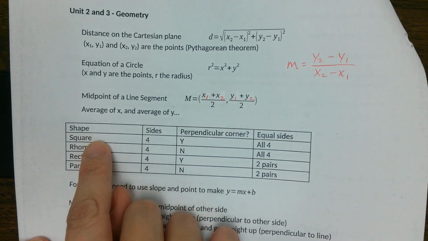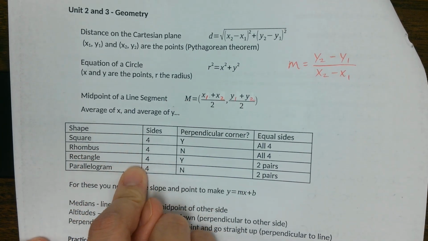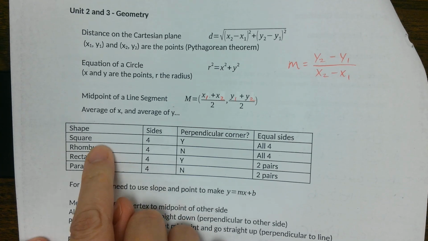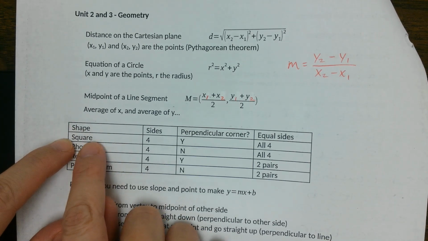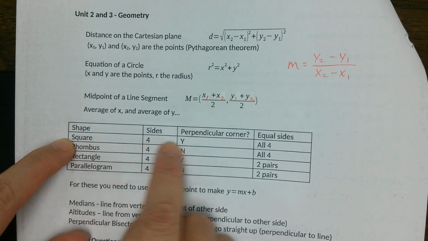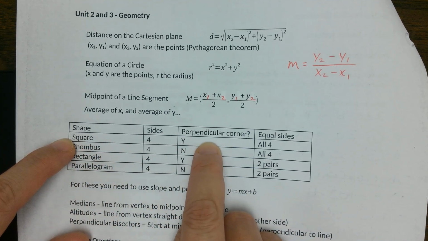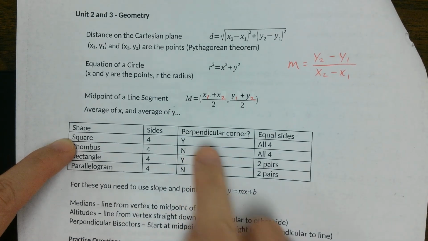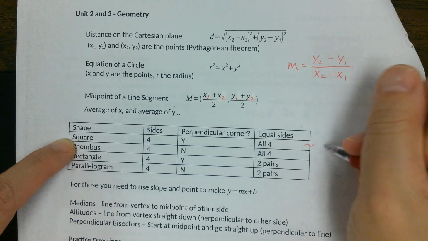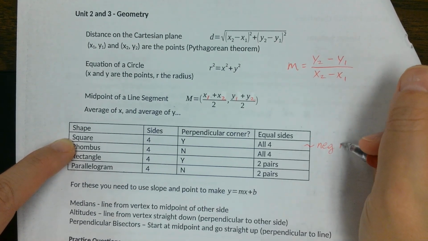And then we also did analytical geometry where we went over different shapes and the properties of it. So a square has 4 sides. They have perpendicular corners. So in terms of analytical geometry, how do you prove that they are perpendicular? Slopes are negative reciprocal. So negative reciprocal slopes.